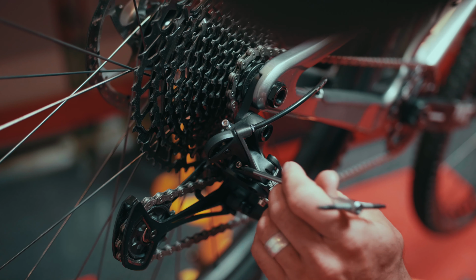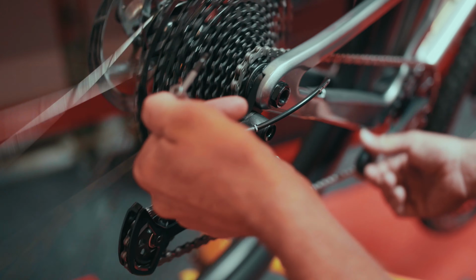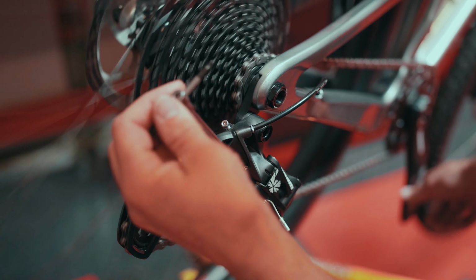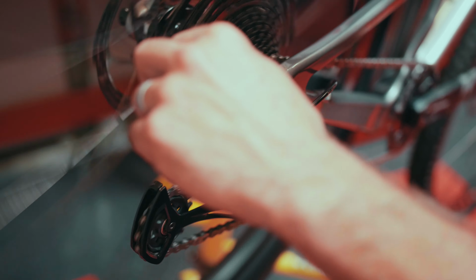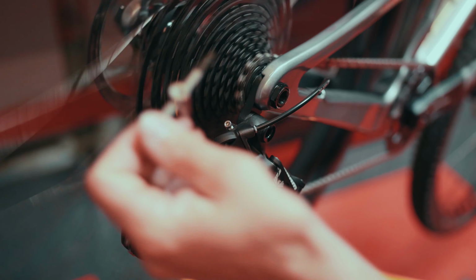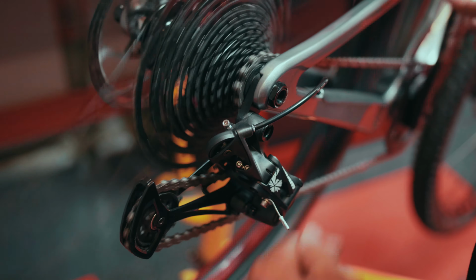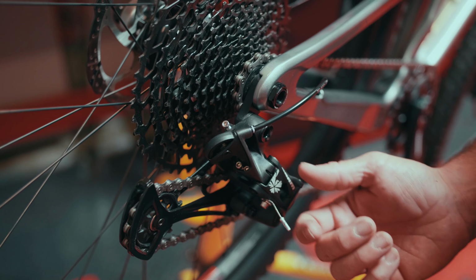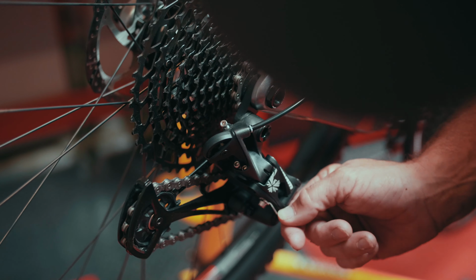We'll go in half turn increments. We can begin to spin the drivetrain. We'll go another half turn. And there we go. We got it to drop down. To make sure we're properly adjusted, we'll go half a turn more, and make sure we don't hear any clicking, grinding, or squeaking. And this sounds great.